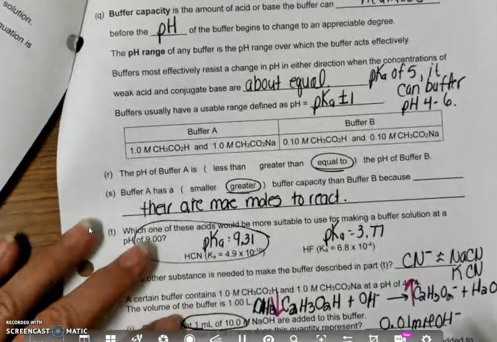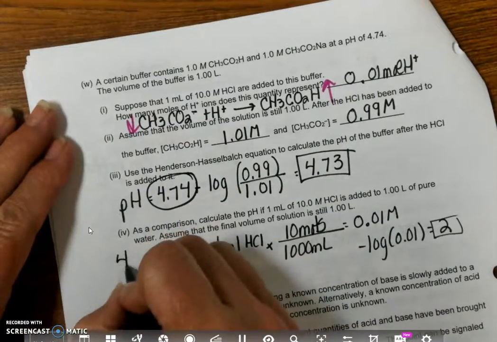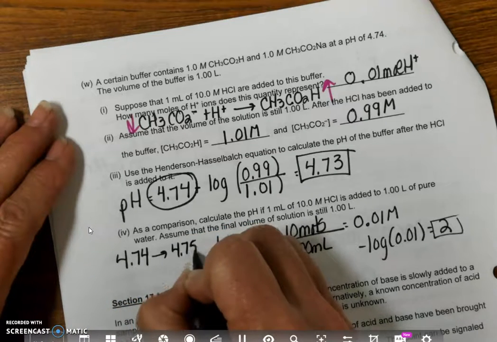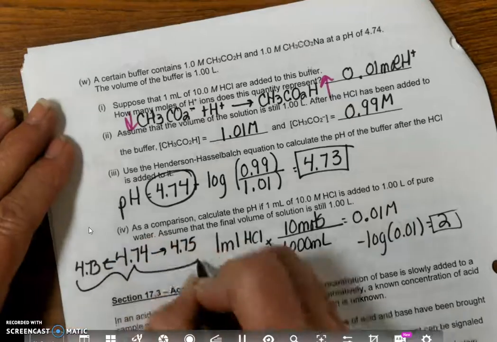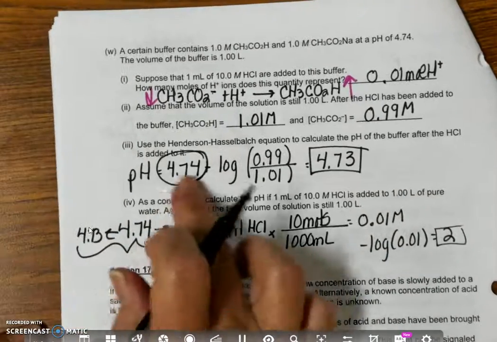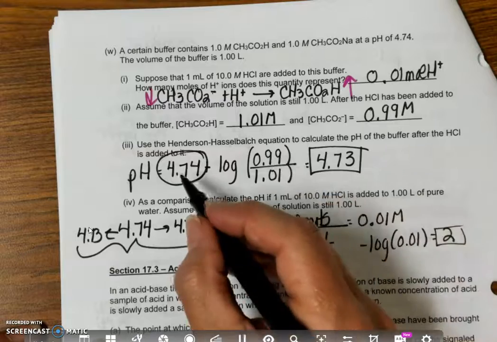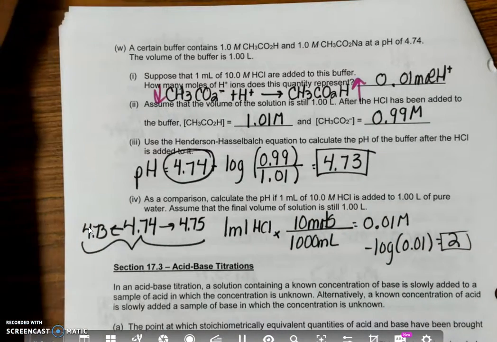So it's basically hovered around 4.74. This is my pKa. So I've basically gone either up to 4.75 or down to 4.73, and it has kept it right around that pKa because this ratio changes, but it doesn't change enough to make an impact. So that is what is meant by buffering capacity.